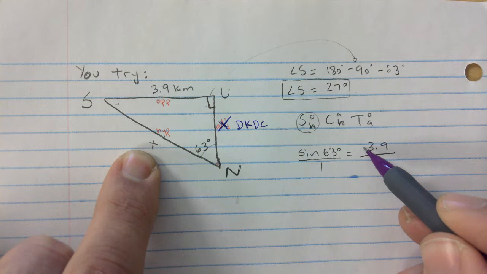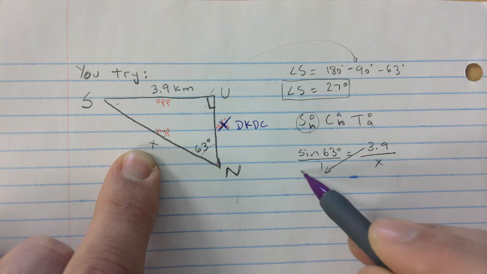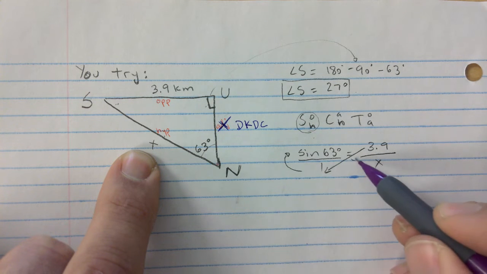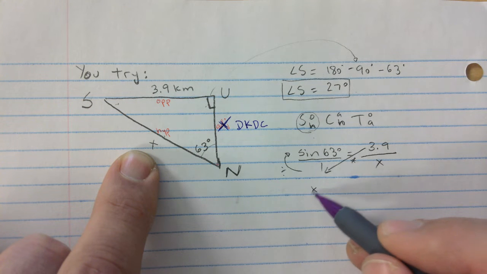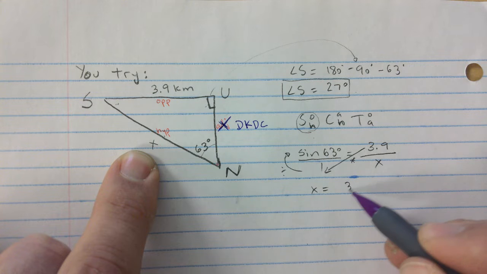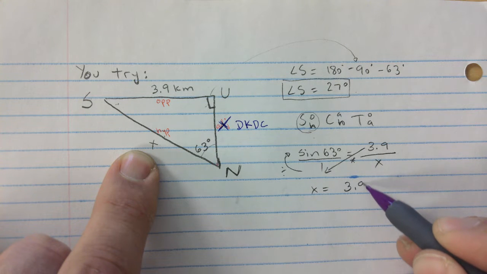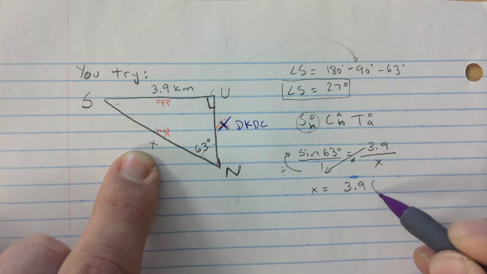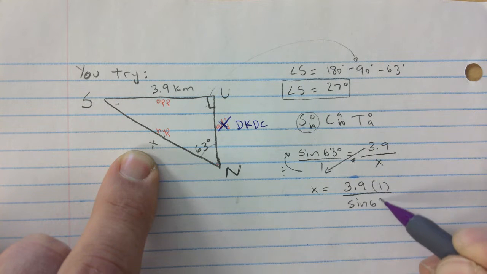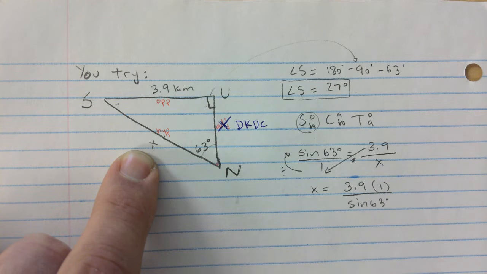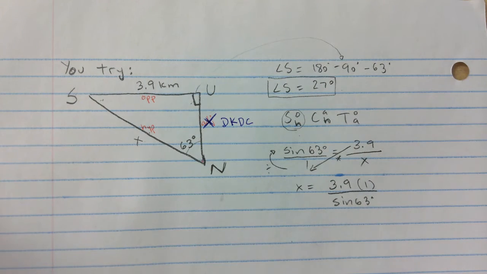Since the number is up top, you go down and then up. So you're going to multiply and divide. Always multiply, then divide. So that's 3.9. You say, hey, 3.9 times 1 divided by sine of 63. Now you know that it's 3.9 divided by sine of 63, basically.